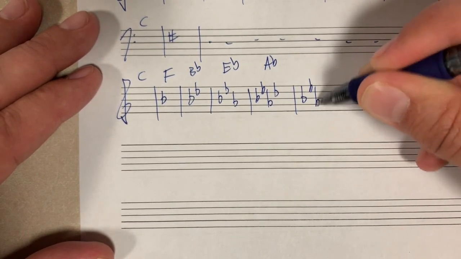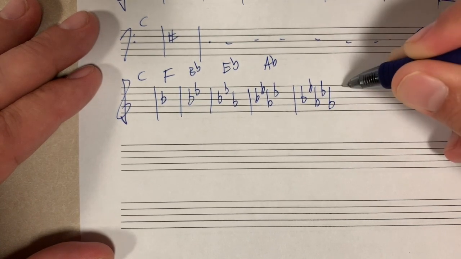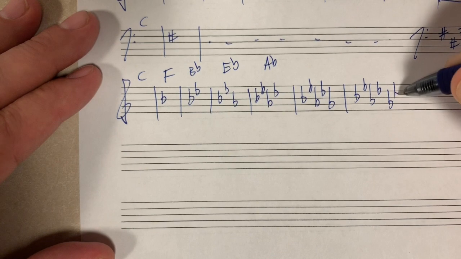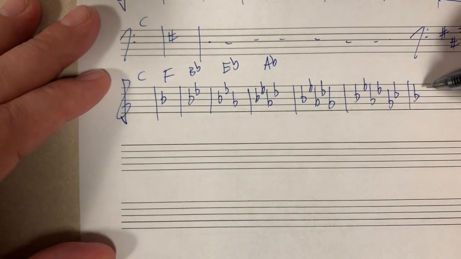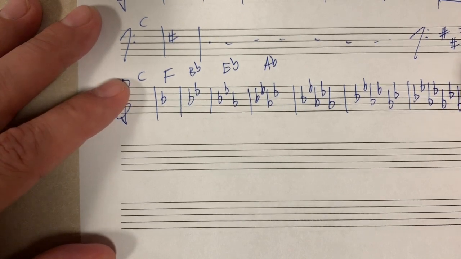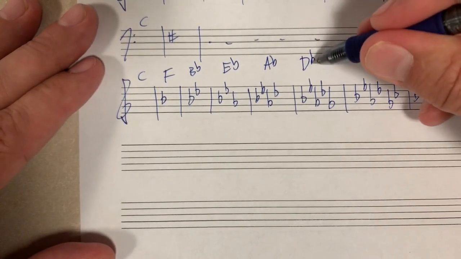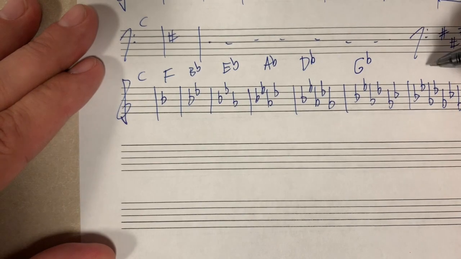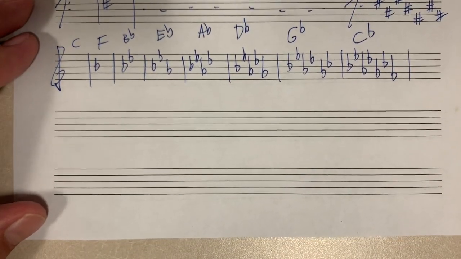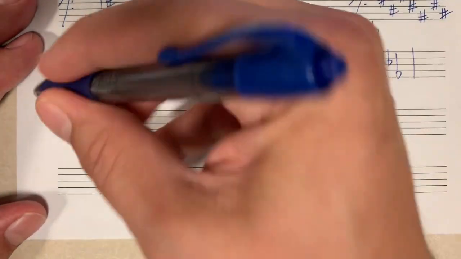Then bears eat and devour good. And then bears eat and devour good children. And then finally, the darkest one. Bears eat and devour good children forever. That's for D flat, G flat, and finally C flat. That's all our key signatures in the treble clef for flat key signatures.